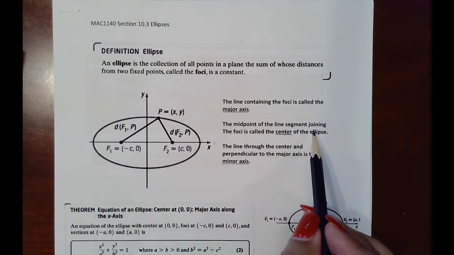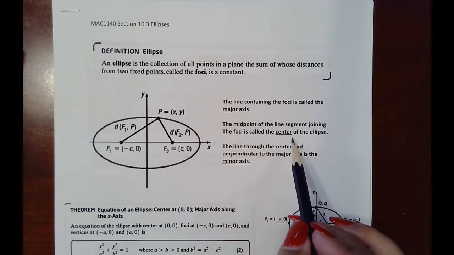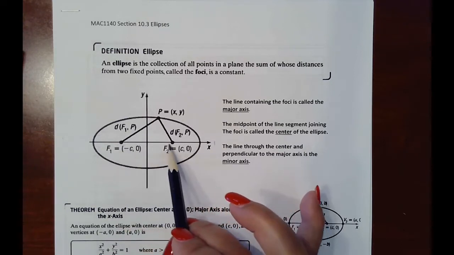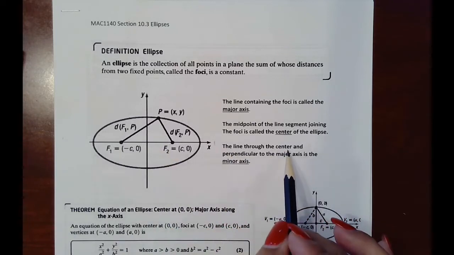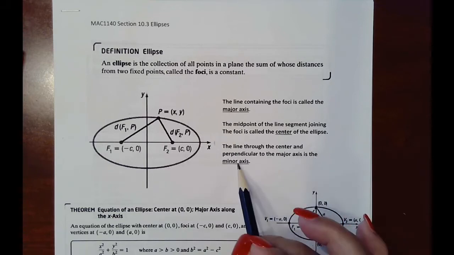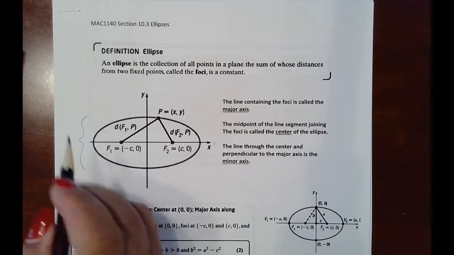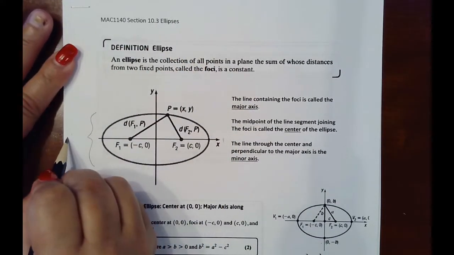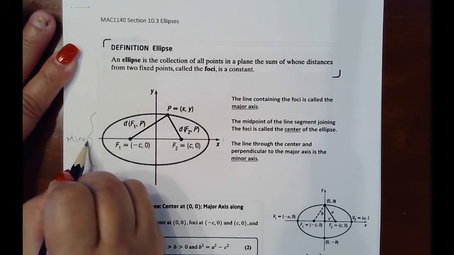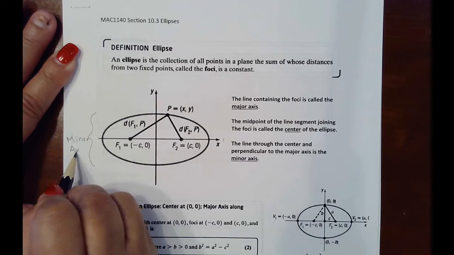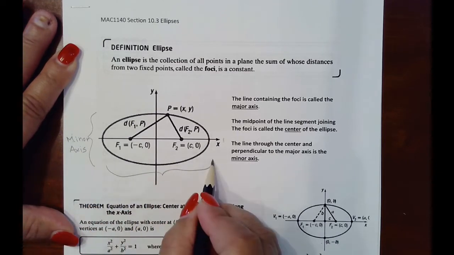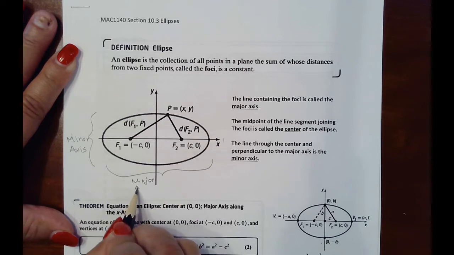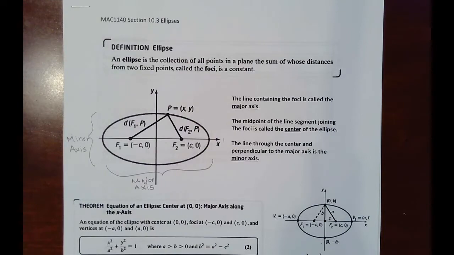The midpoint of the line joining the two foci is called the center. So this point right here is called the center, and this is the line segment that joins them. Okay, the line through the center and perpendicular to the major axis is called the minor axis. So from here to here, you're talking the minor axis. And then the longer axis from here to here, that's called the major axis.